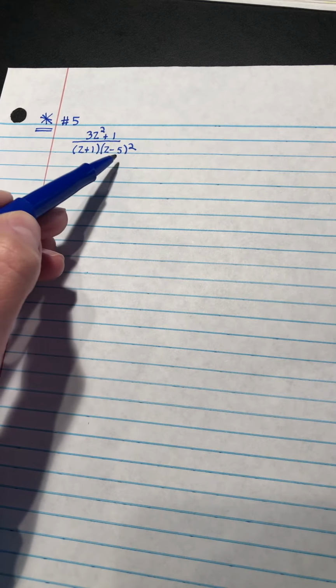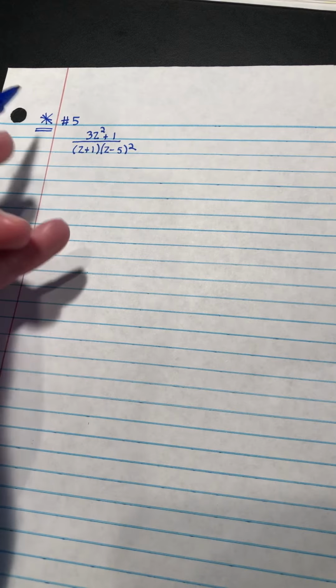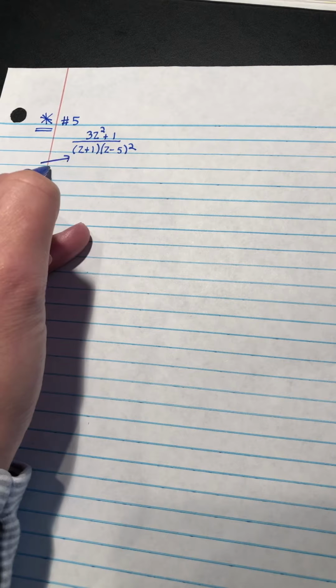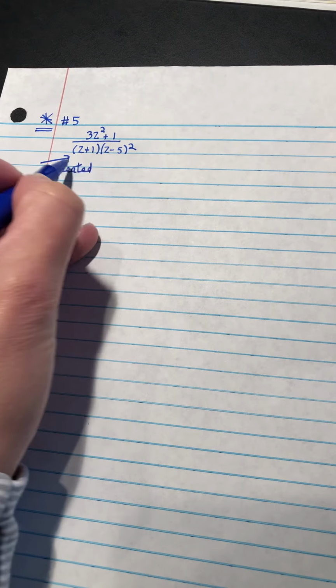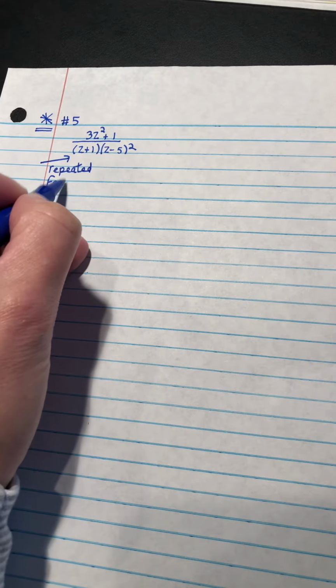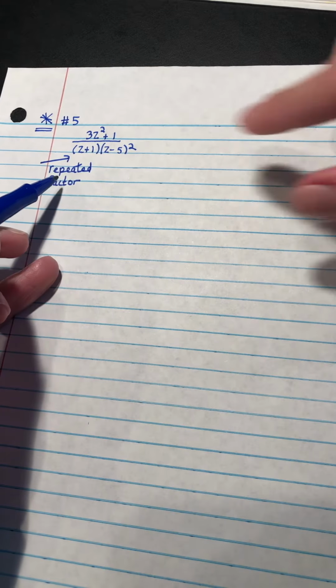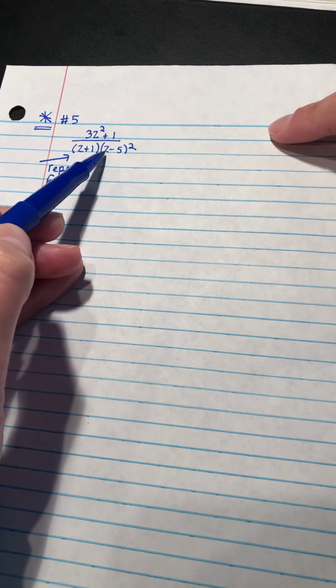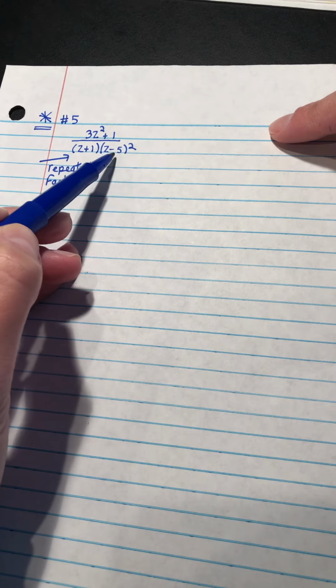The numerator is degree 2. The denominator, if we multiplied together, would be degree 3. However, there is a repeated factor in the denominator, okay? And this is important because the way that we deal with a repeated factor, and I've talked about this in a previous video, is actually very important, right? We all see the quantity z minus 5, but the exponent of 2 tells me it occurs twice.